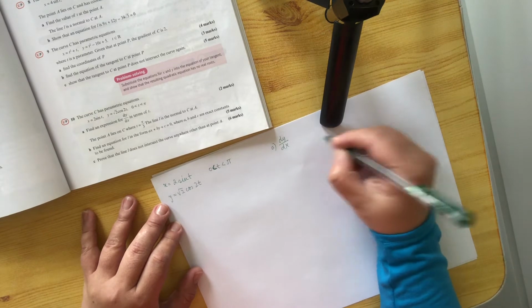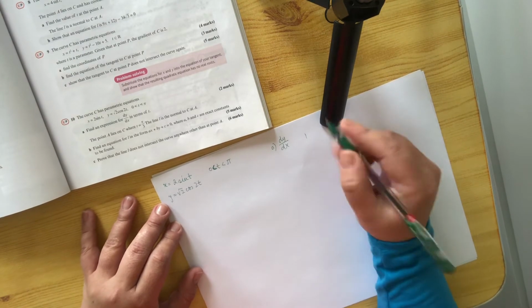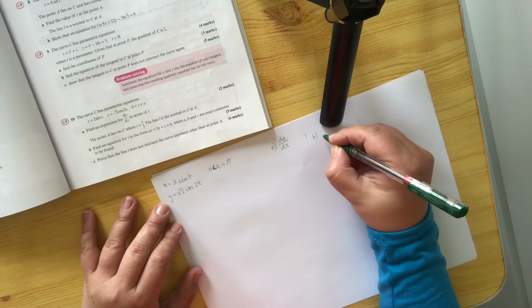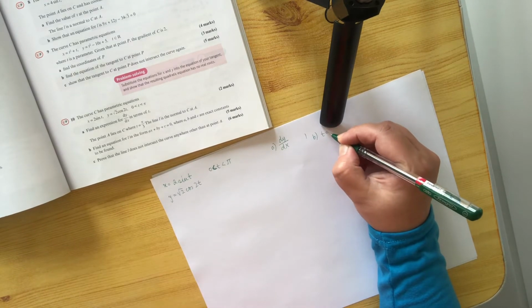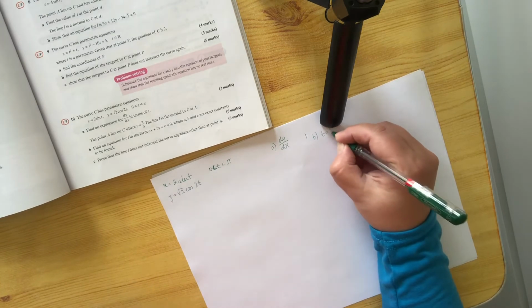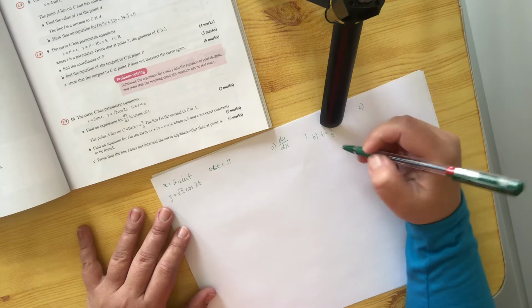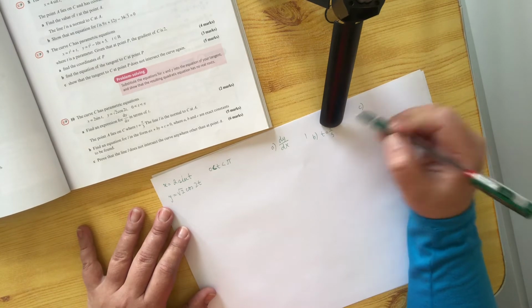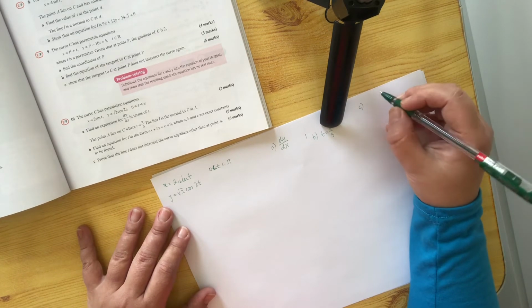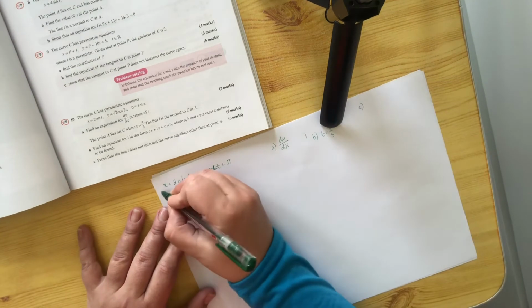For part b, we have to find the equation of the normal when t is equal to pi over 3, and we have to show that this normal, what we find in part b, has no other intersection point with curve C.